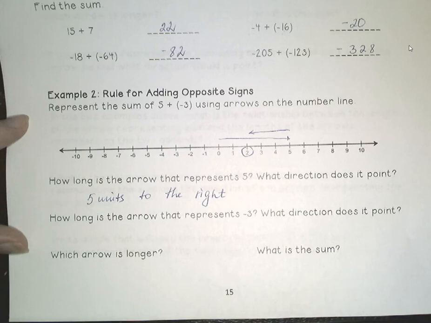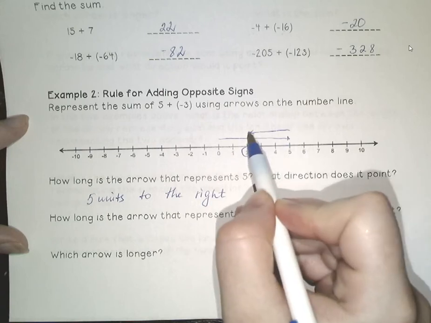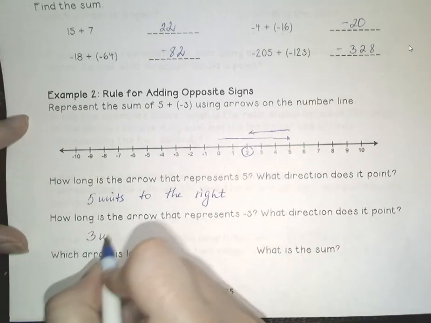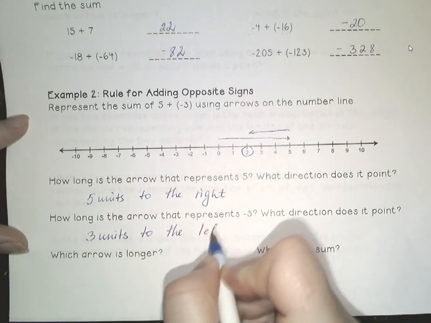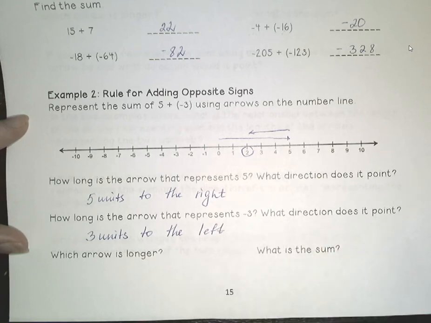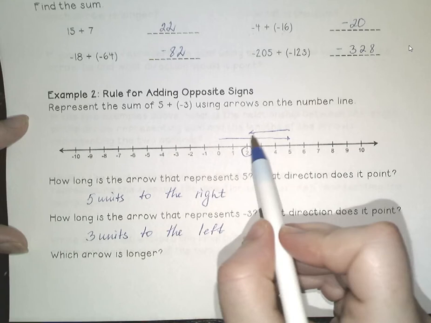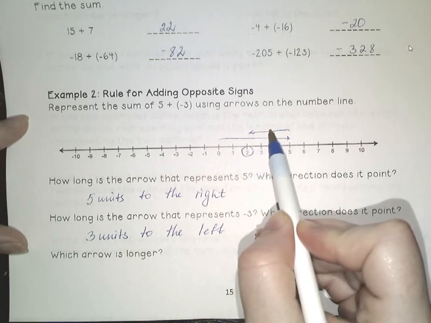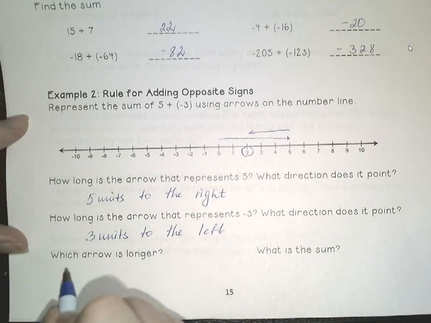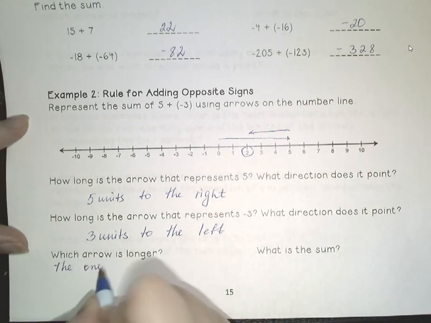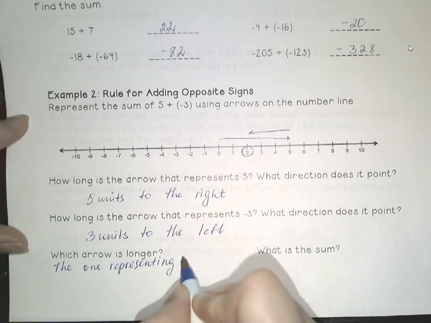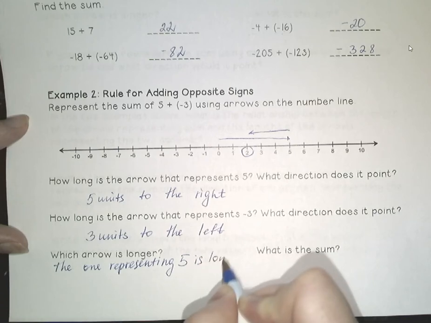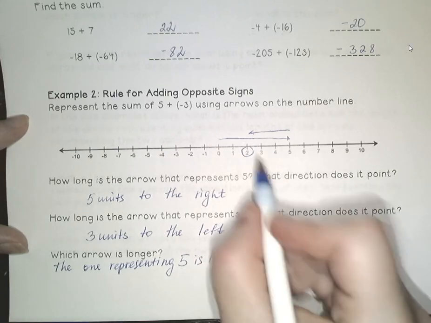How long is the arrow that represents negative 3? And what direction does it point? This arrow is 3 units and pointing to the left. Which arrow is longer? The one that represents 5 or the one that represents negative 3? 5 is longer. The one representing 5 is longer. What is the sum? The sum is 2.